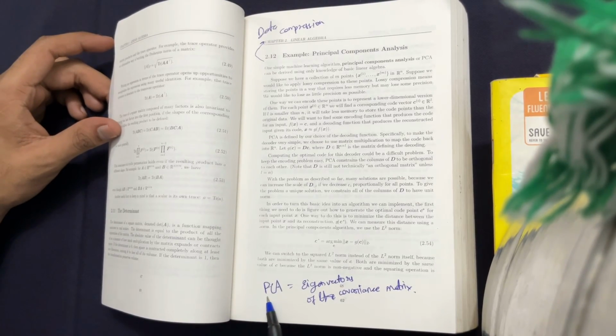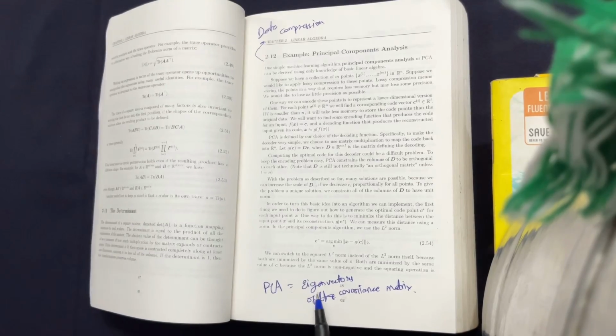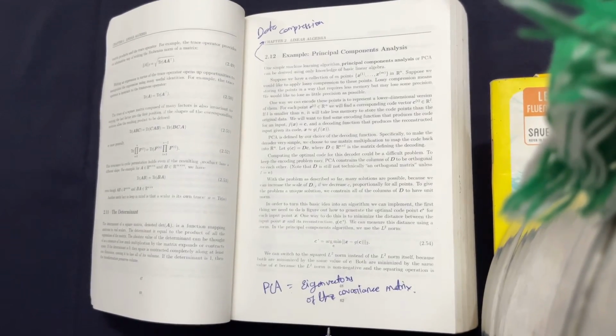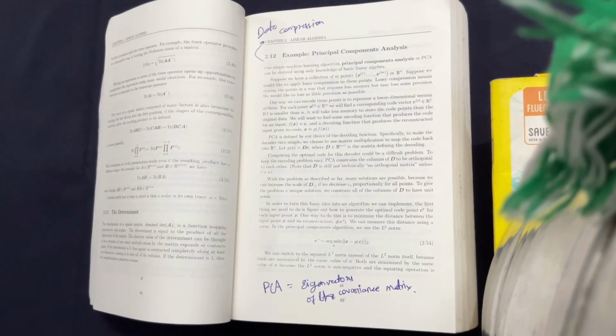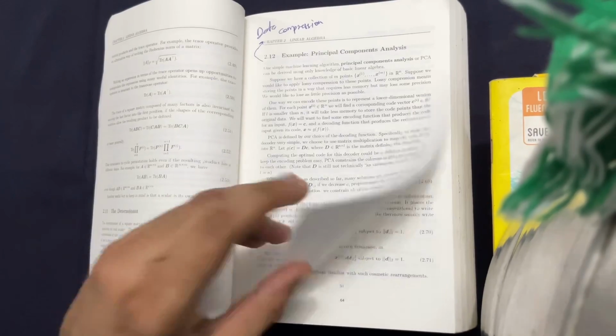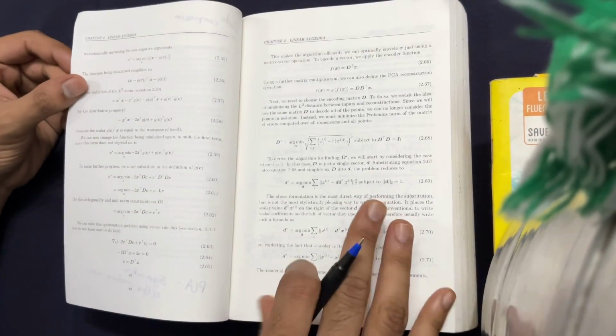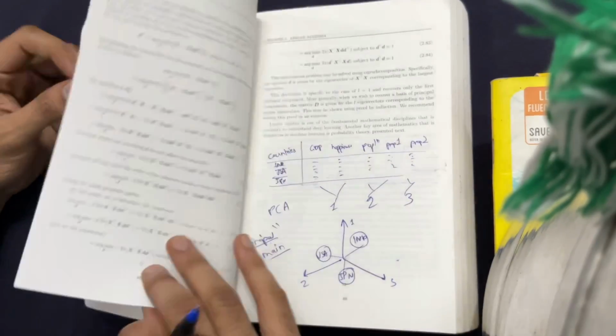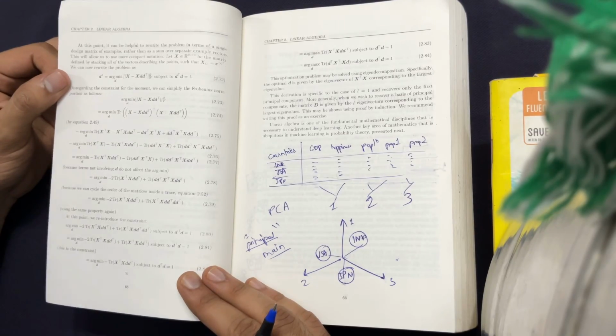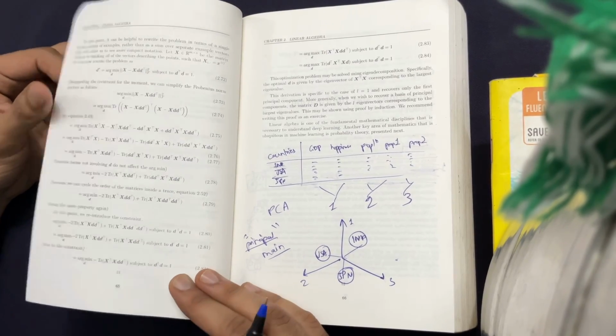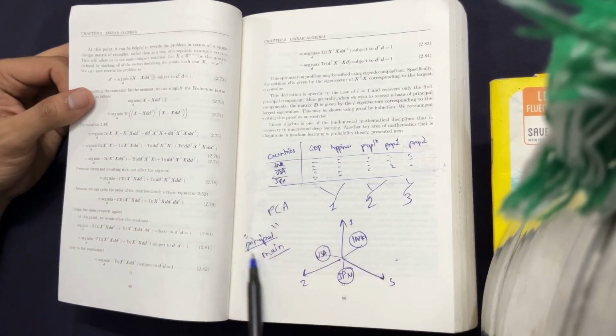And PCA is equal to the eigenvectors of the covariance matrix. That's the technical definition of it. What I explained just now is the overview or the raw explanation of it. So we will skip all these technical derivations and explanations here.